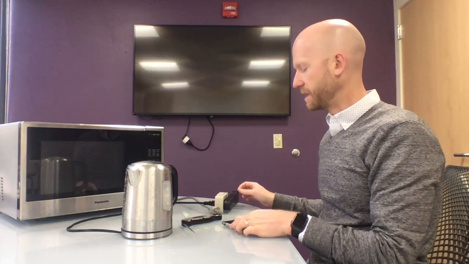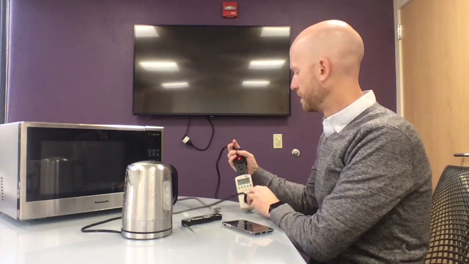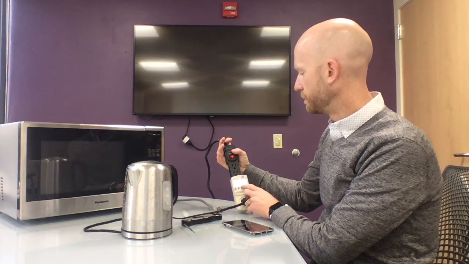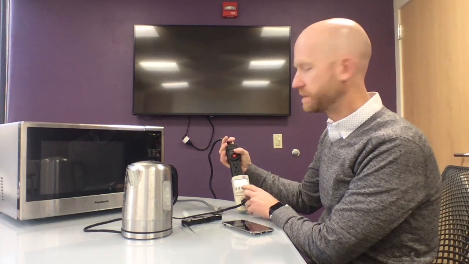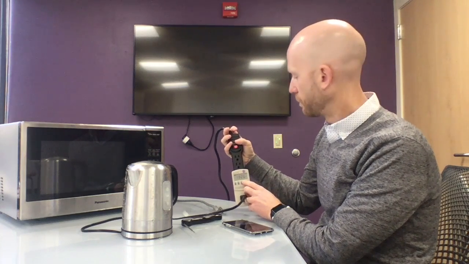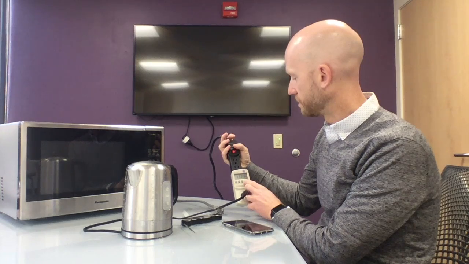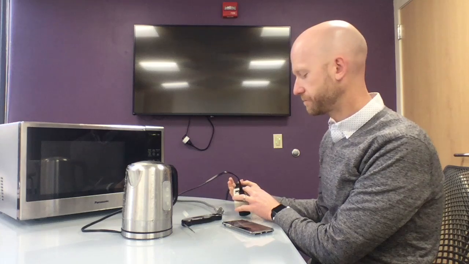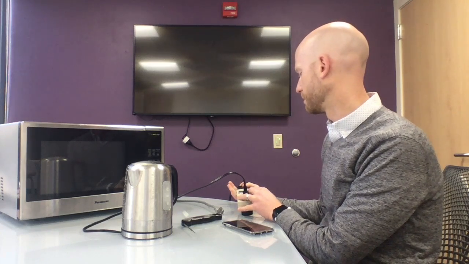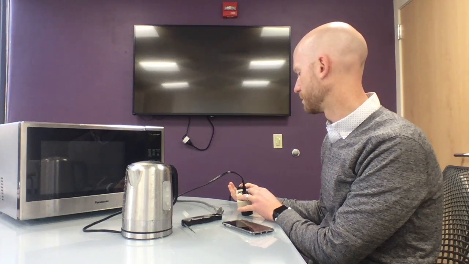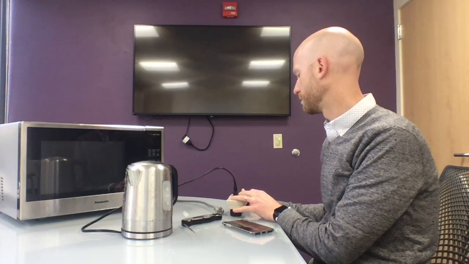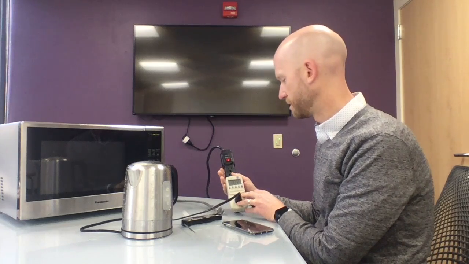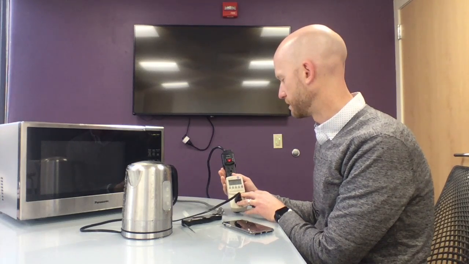While it's heating for this 1 minute, I'm going to look at the wattage being used. It's using about 1,300 watts, or about 1.3 kilowatts. And the wattage seems to be staying fairly constant.